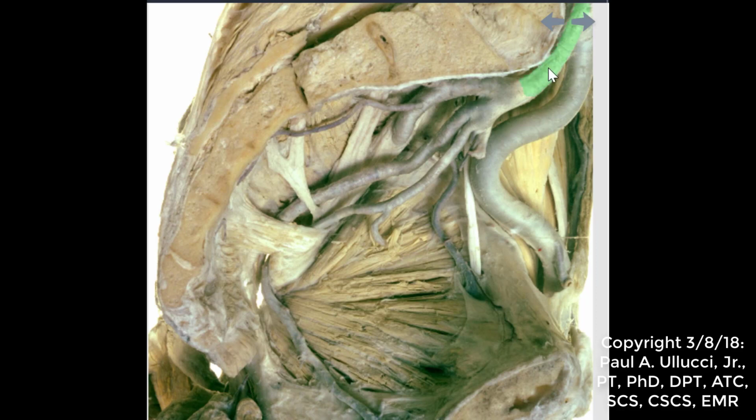Coming back up, this is the internal iliac artery again. The internal iliac artery is then going to split into a bunch of different arteries at this point. This is the posterior trunk. The posterior trunk of the internal iliac artery passes backwards, or posteriorly, towards the greater sciatic foramen. It represents the common origin of the iliolumbar, lateral sacral, and superior gluteal arteries.